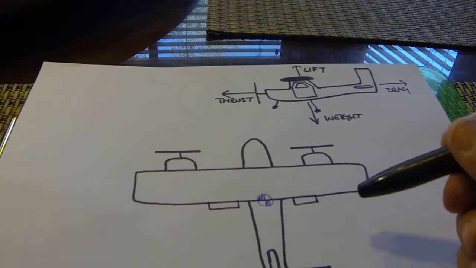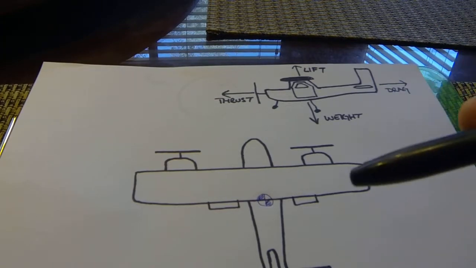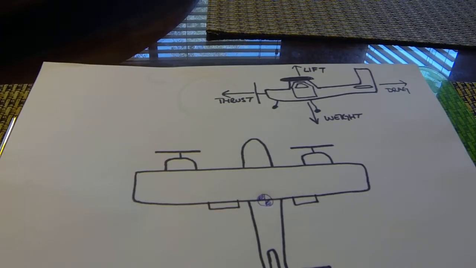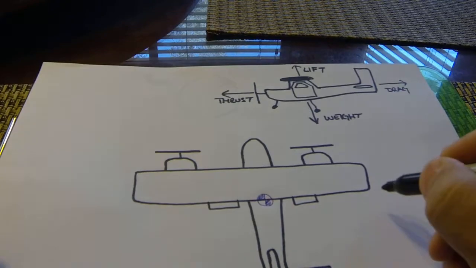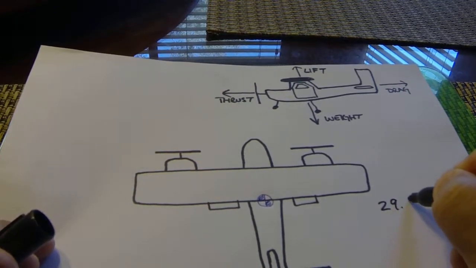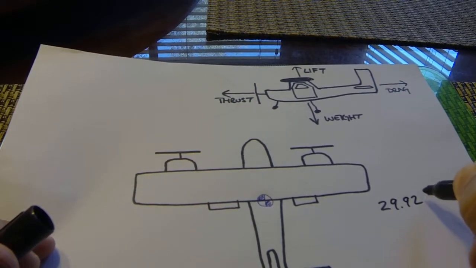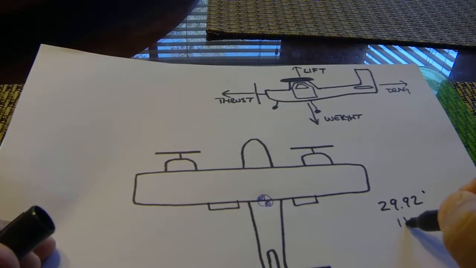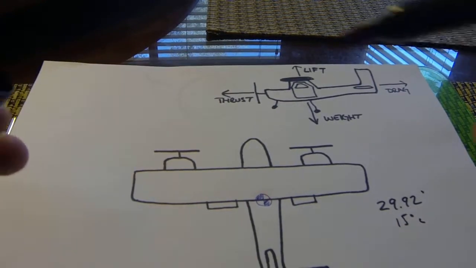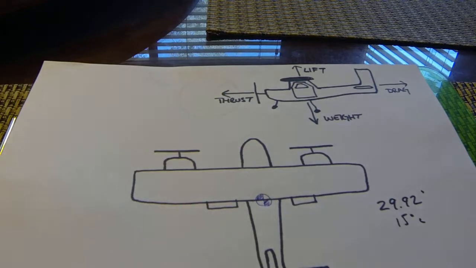Next, standard atmospheric conditions. We want to be at sea level if possible, and standard temperature, standard pressure. If you remember, we're looking at 29.92 inches of mercury and 15 degrees Celsius. Why is that important?